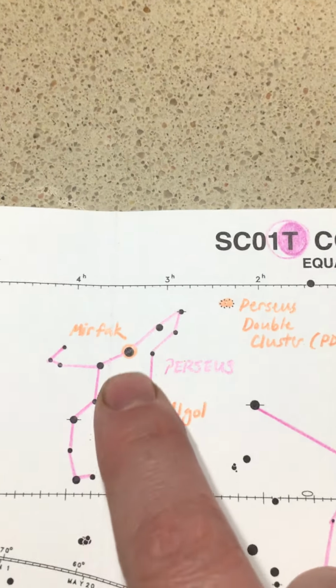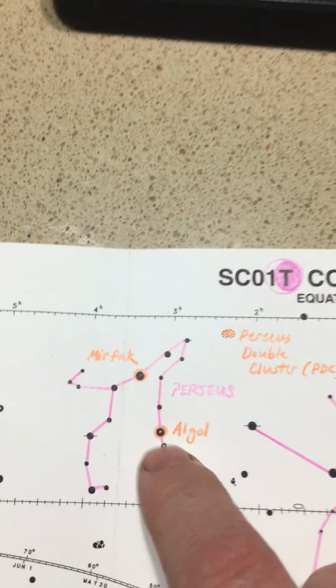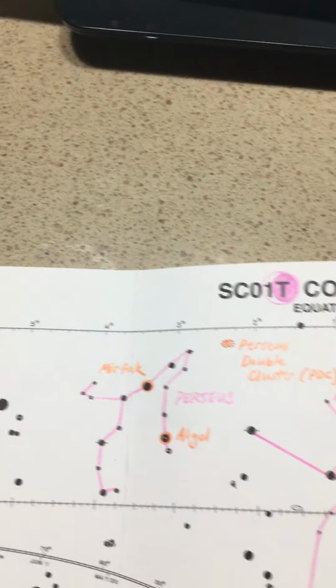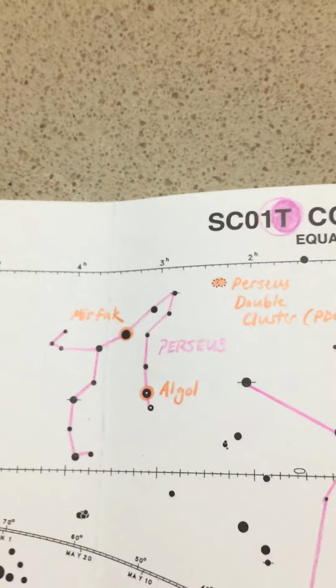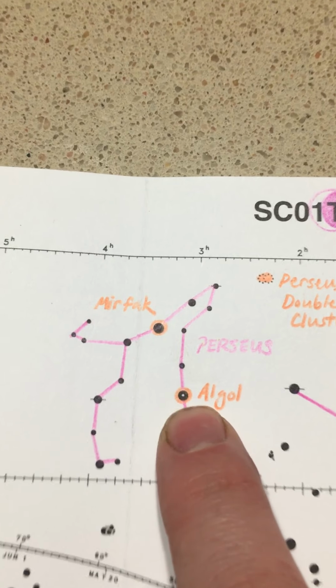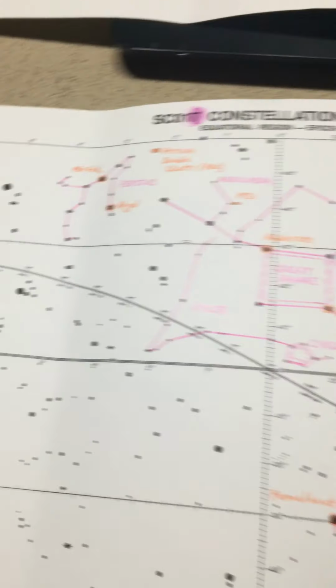In Perseus himself, the brightest star is Mirphak. And then the beta star, the second brightest star, is Algol. The ancients knew Algol, everybody, as the demon star because they could see it changing brightness using just their eyes. And if you look at the star chart symbol, notice, everybody, Algol is what we would call a variable star.